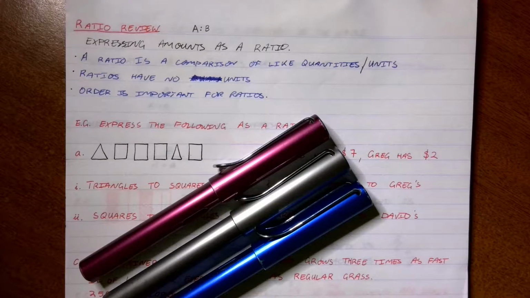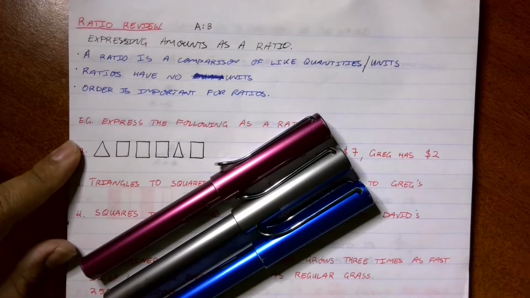Hello class, this is a video tutorial on ratios. In this video we're going to look at how to express amounts as a ratio.